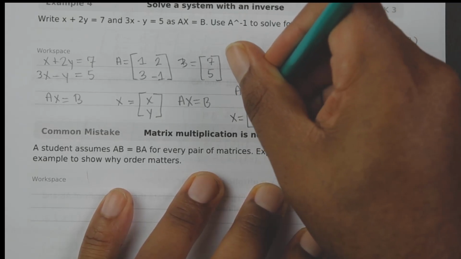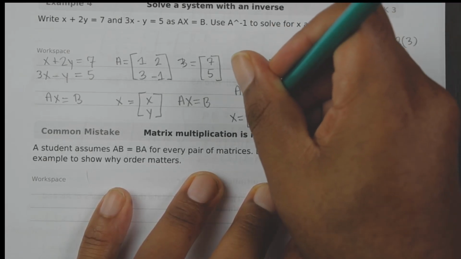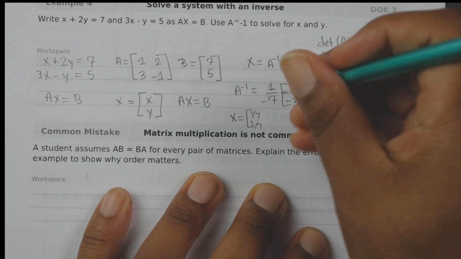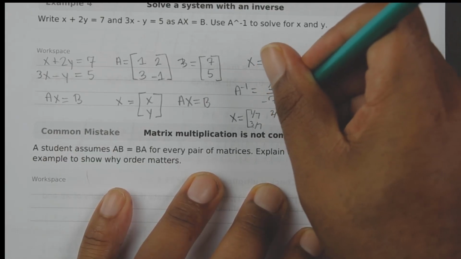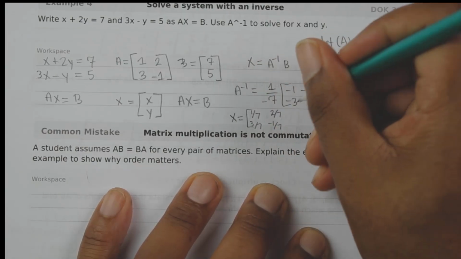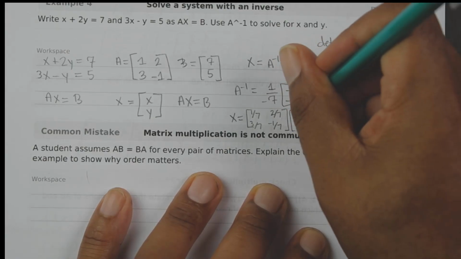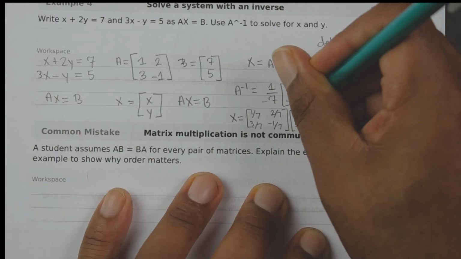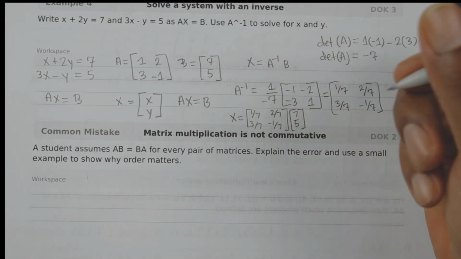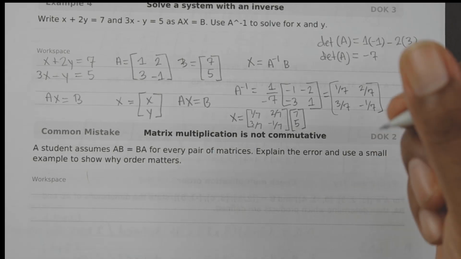That'd be 1/7, 3/7, 2/7, negative 1/7 times B, which is 7, 5. So the first entry gives us X, right?